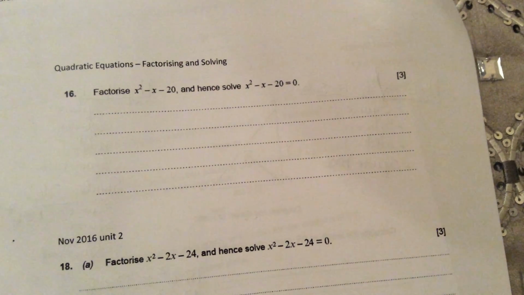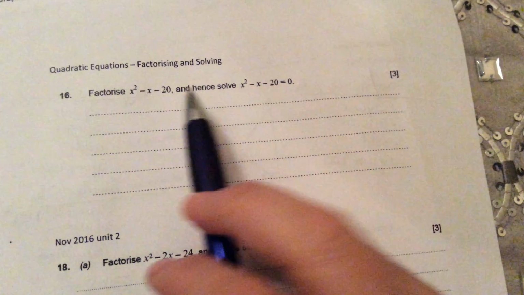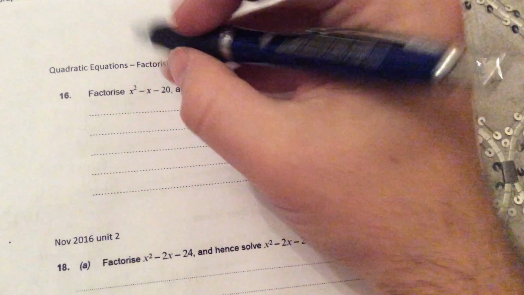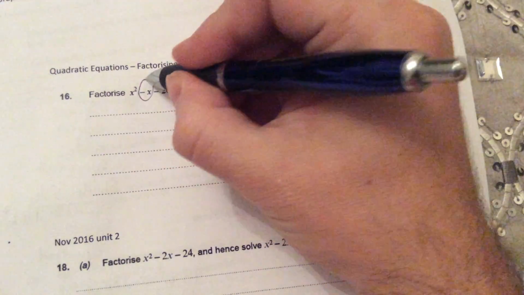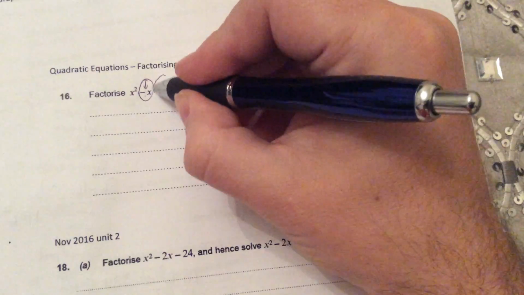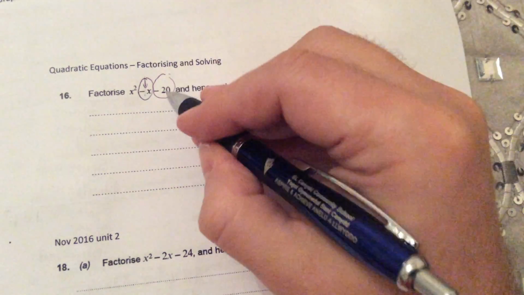Quadratic equations, factorising and solving. When I'm factorising and solving these, when you factorise, you're always looking for two numbers that add and subtract to give you the coefficient of x and multiply to give the final number.